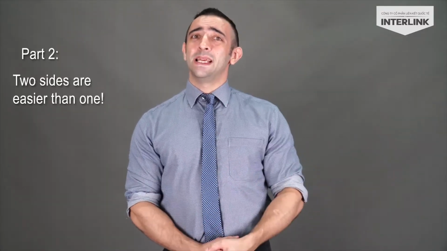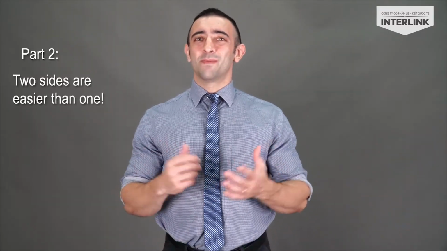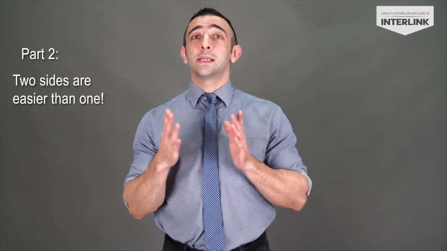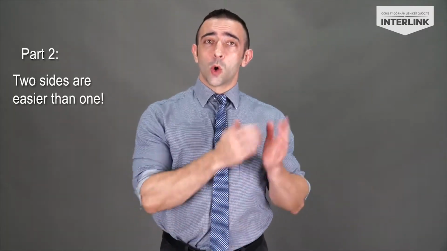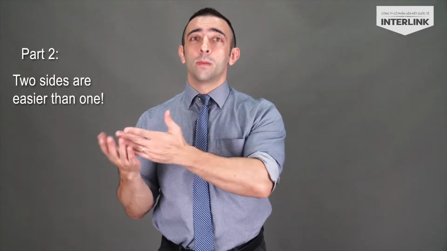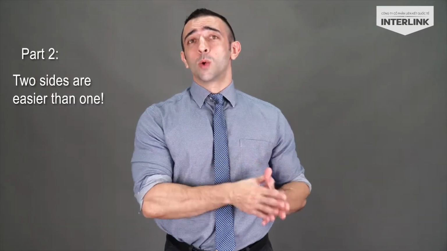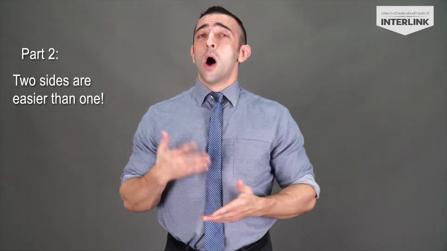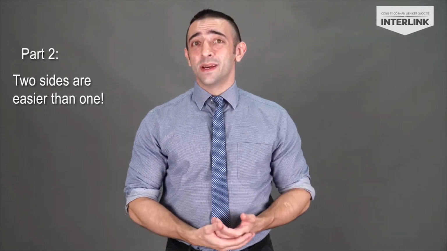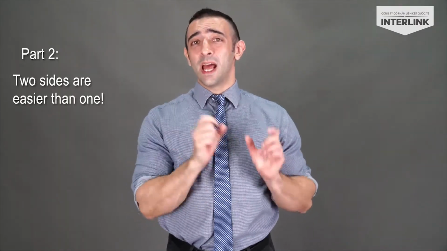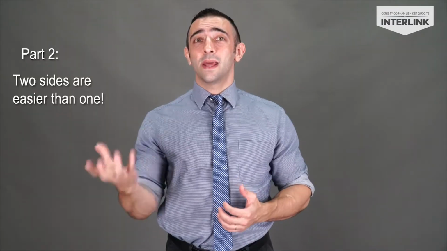Next, I normally advise my students that 2 sides are easier than 1. What does this mean? This means that often you'll get questions like, to what extent do you agree with? Talk about both sides and present your own opinion. 2 sides are easier than 1. Even if you agree 100%, often it can be easier to think of ideas for both sides and it can help you write a more balanced essay.